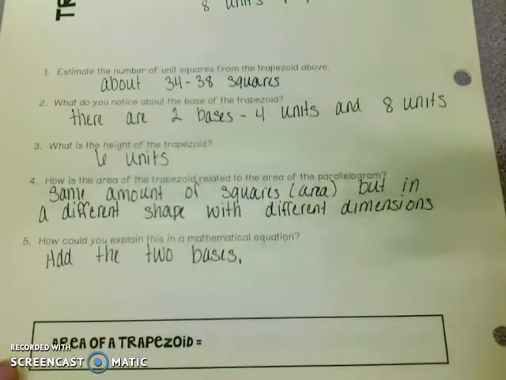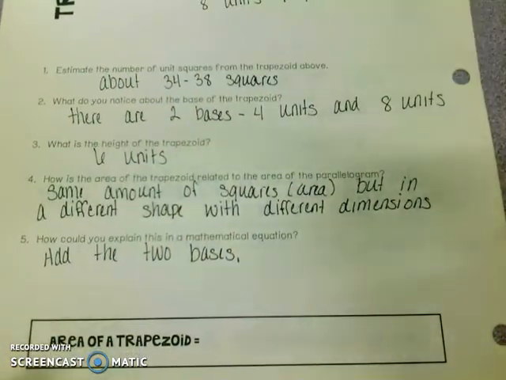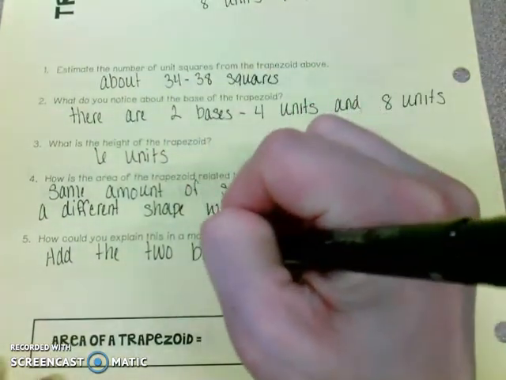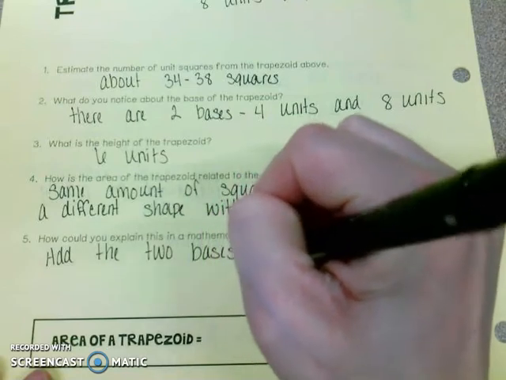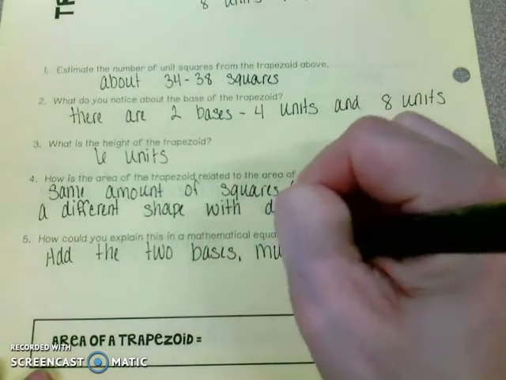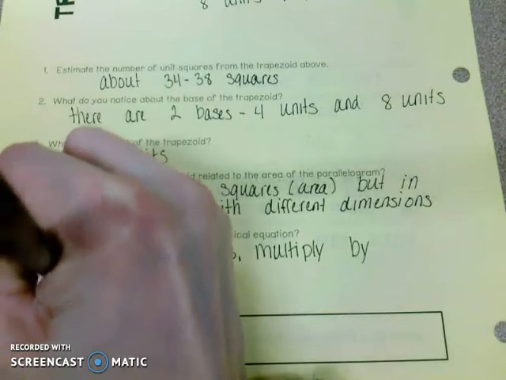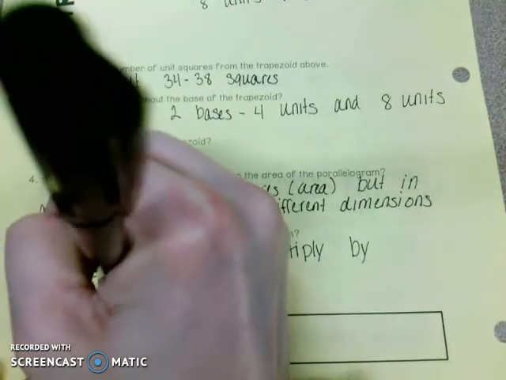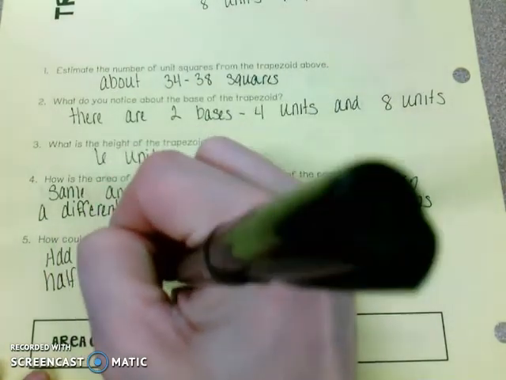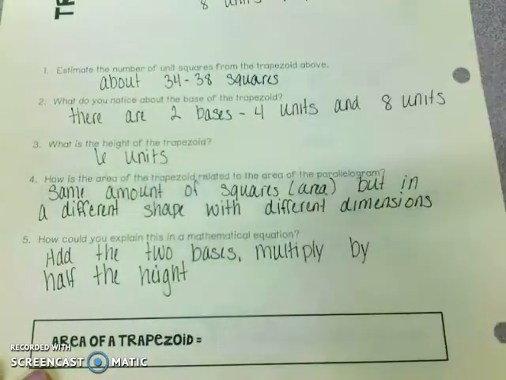But we're going to cut it in half, or take half the height. And then multiply by half the height. Or you can just think about cutting that whole thing in half.